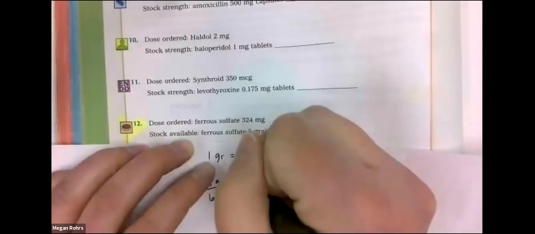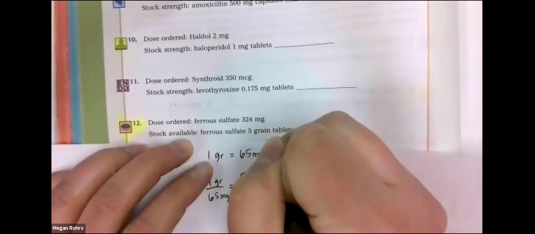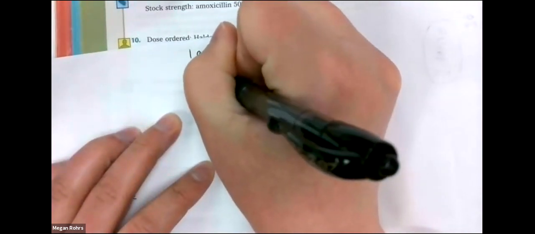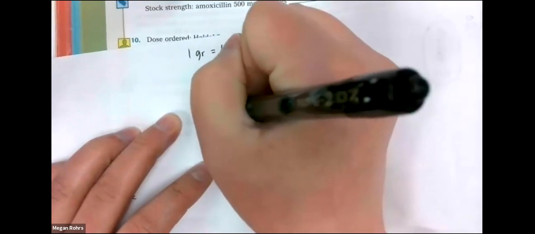then let's go ahead and convert this grains to milligrams. So we want to know 5 grains is how many milligrams? So we can just cross multiply here. So 65 times 5, and then 1 times x. So we have 1x, and 65 times 5 is 325 milligrams.